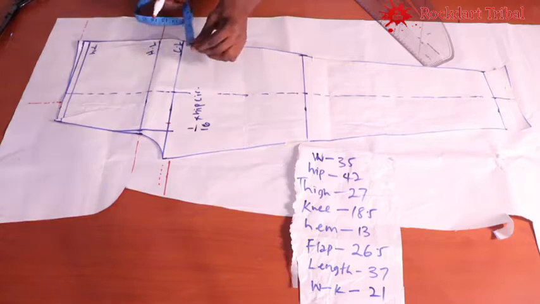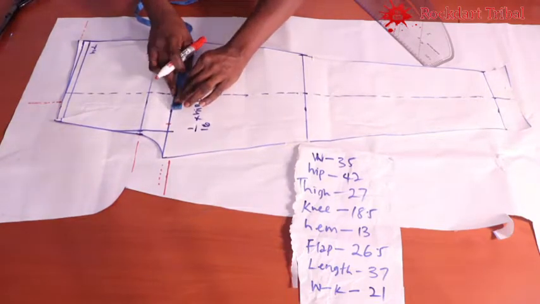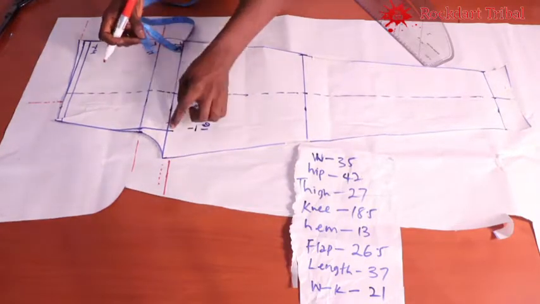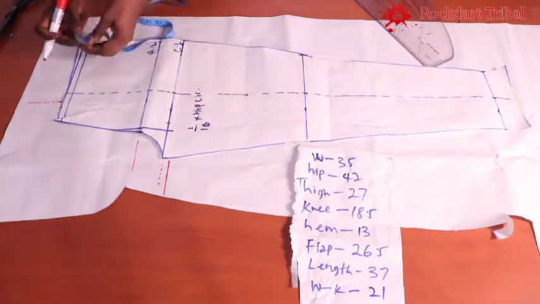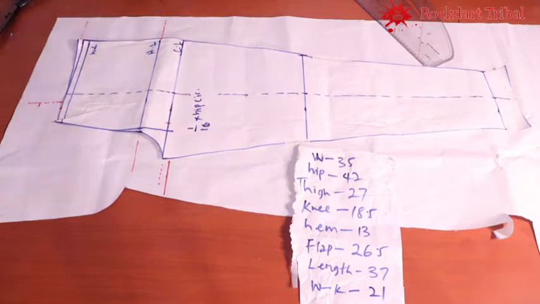Now to get the extension, on my crotch line, I'll divide my crotch distance and my crease line distance into two. Here I'm getting 2 inches, and I'll just place it up as seen in the video.